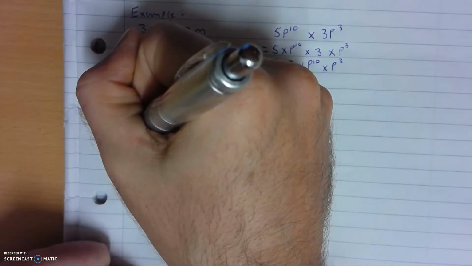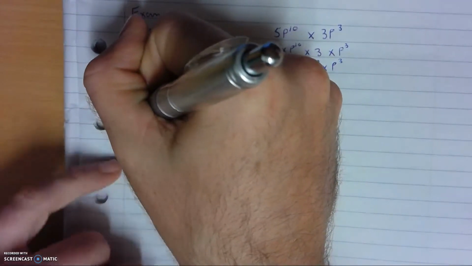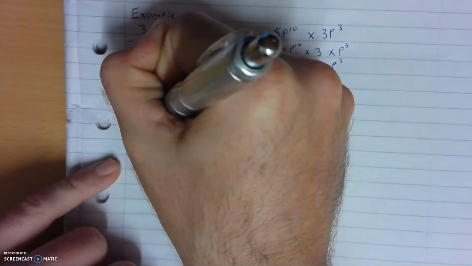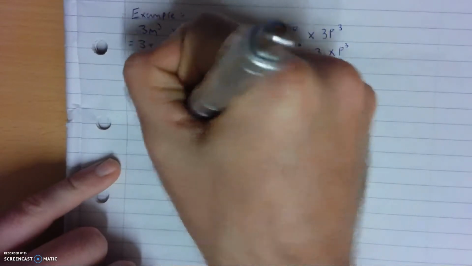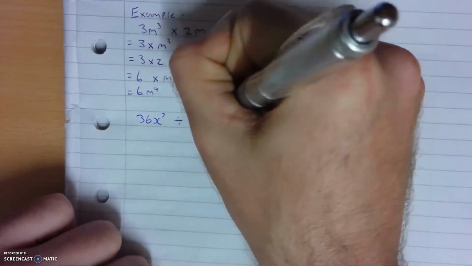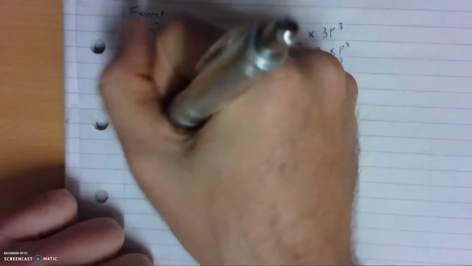All right. Do a couple of ones now using indexes, but with division. So we'll do 36x to the power of 7 divided by 12x to the power of 4. All right, so we write that in fraction form.